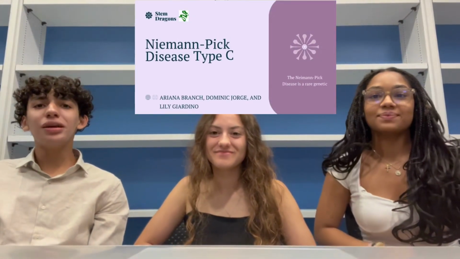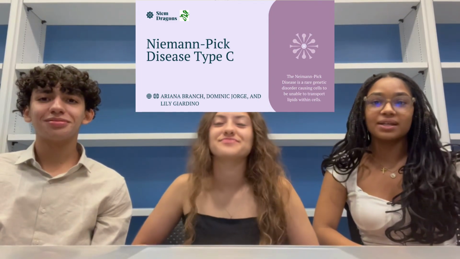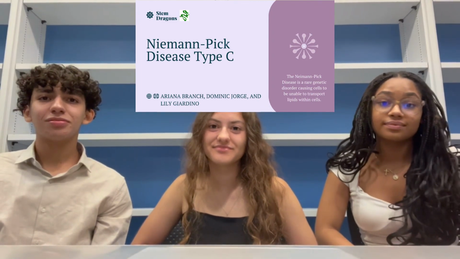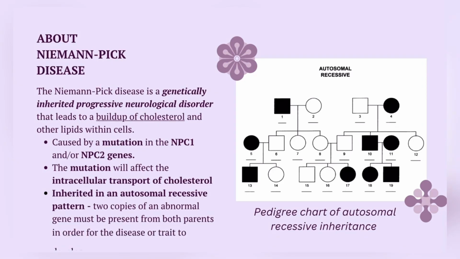Today we are talking about Niemann-Pick disease type C. Niemann-Pick disease is a rare genetic disorder causing cells to be unable to transport lipids within them. It is a genetically inherited progressive neurological disorder that leads to a buildup of cholesterol and other lipids within cells. It's caused by a mutation in the NPC1 and NPC2 genes. The mutation will affect the intracellular transport of cholesterol.